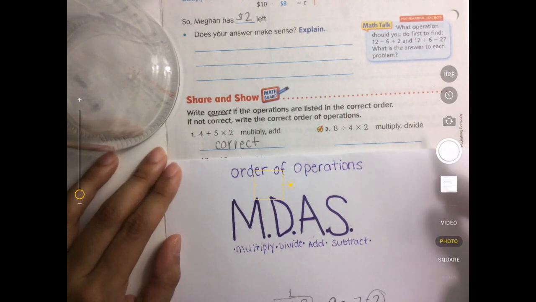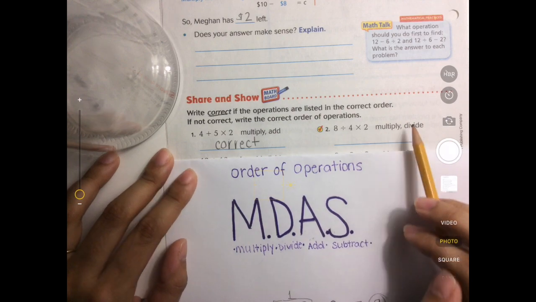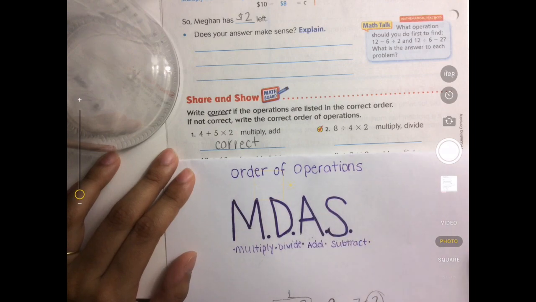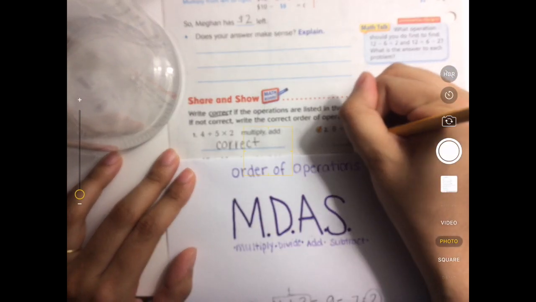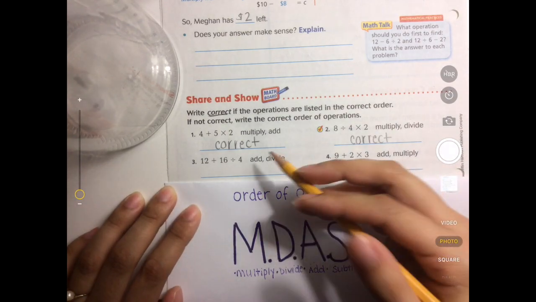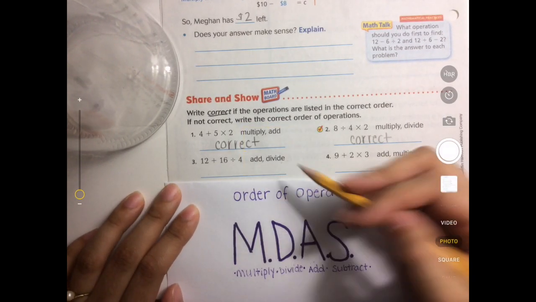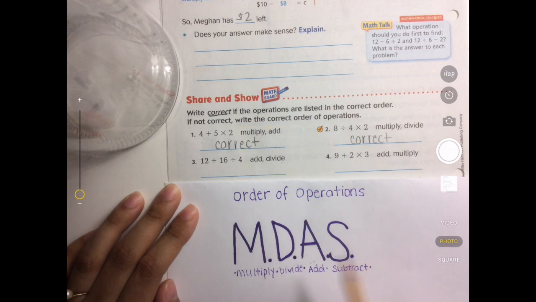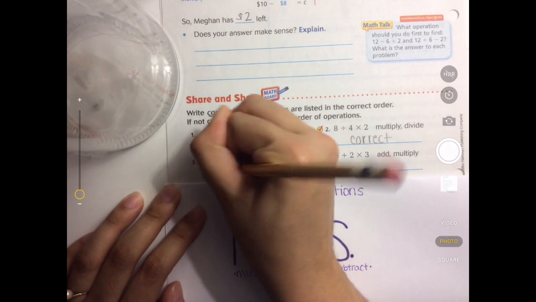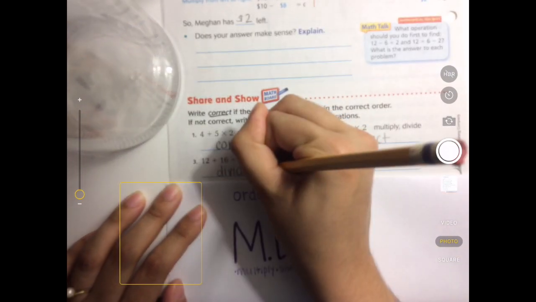Now let's look at number 2. It's telling us that first we need to multiply, then we're going to divide. Multiply, then divide. Let's check with our order of operations. Multiply, divide. Yes, that is the correct order. All right, number 3. It's telling us to first add, then to divide. Let's look here at our order of operations. Add, then divide? Nope. First we're supposed to divide, then we add. So this is not correct. So we're going to write it in the correct order. First we divide, then add.